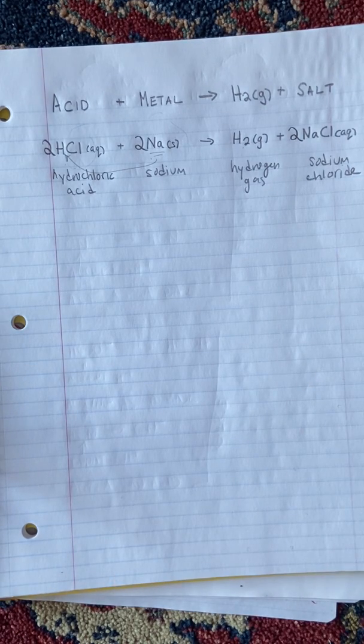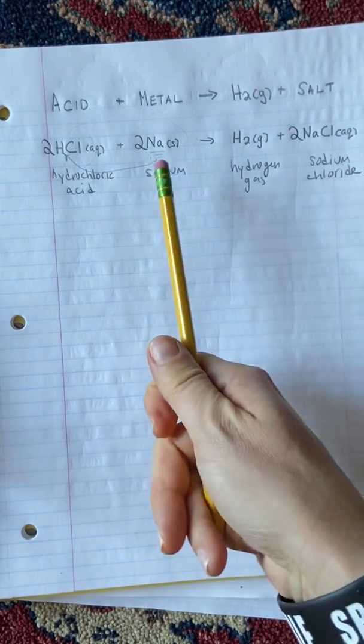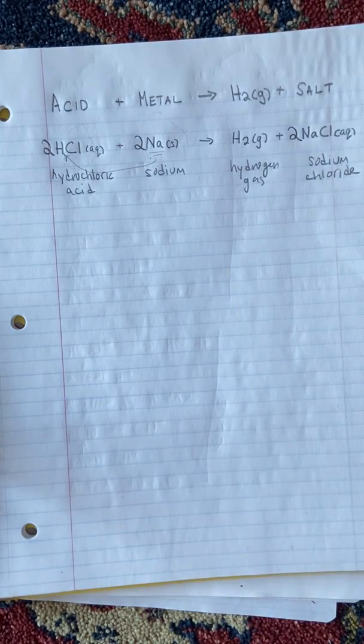You need to be able to write completed reactions for metals and acids. When you do that, please make sure that you are checking your charges before you just put the metal next to the nonmetal for your salt. Make sure you check the charge of your metal and you check the charge of your nonmetal. So I'm going to give you an example here, and I want you to try it on your own. I'll give you some time to pause the video and try it on your own.